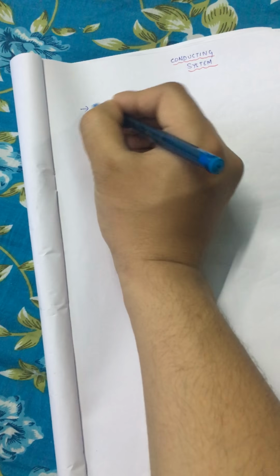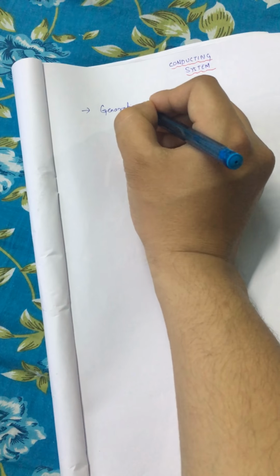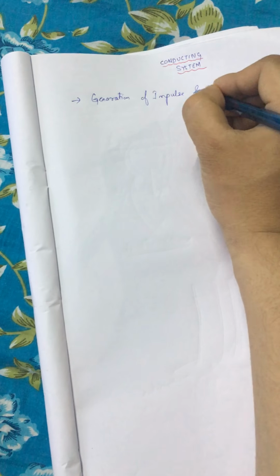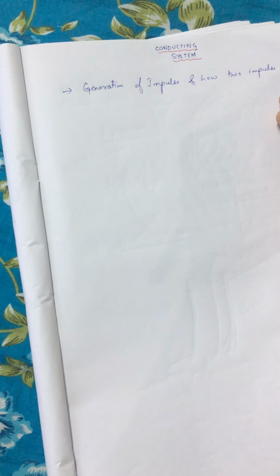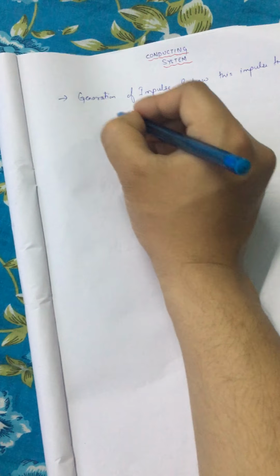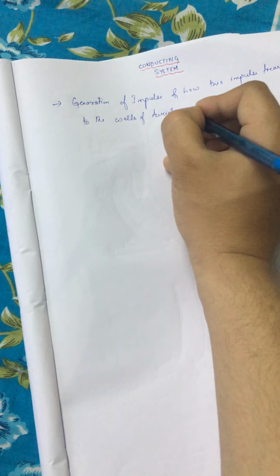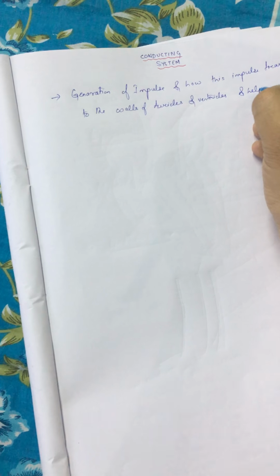It is the generation of impulse. The conducting system helps in generation of impulse, and this impulse travels to the walls of the auricles and ventricles and helps in contraction.